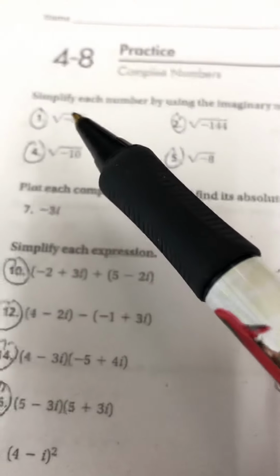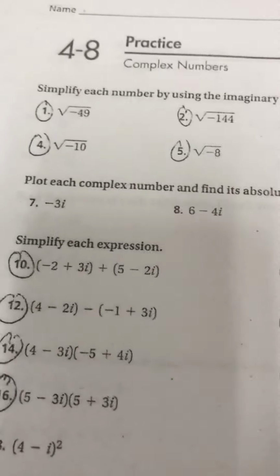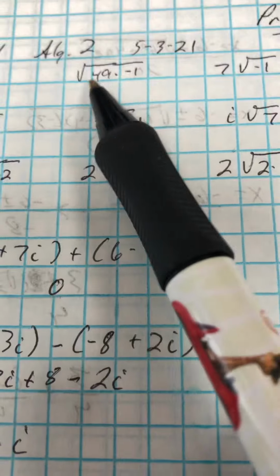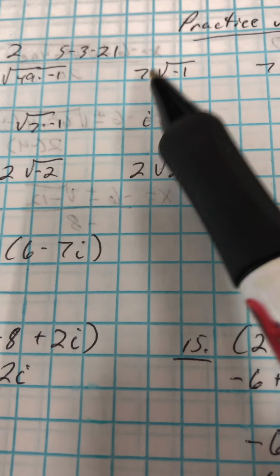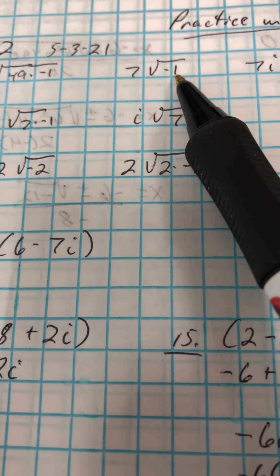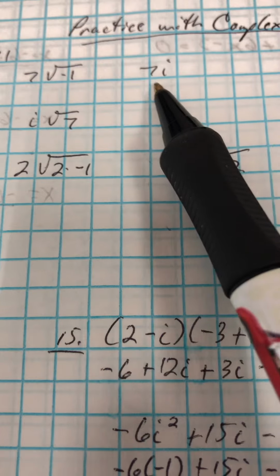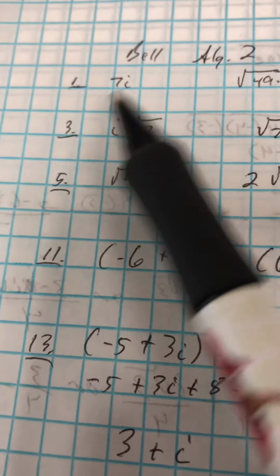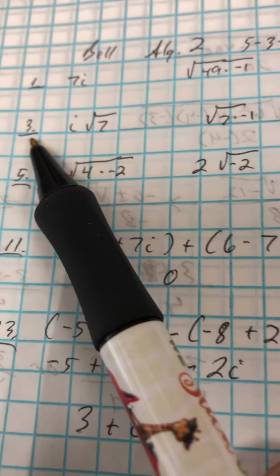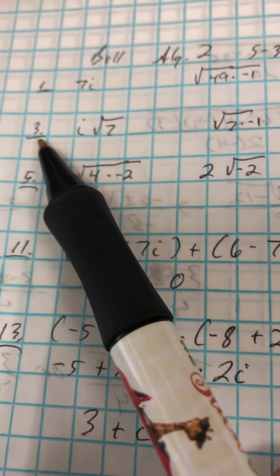So let's take a look at number 1. We have the square root of negative 49. I can break that up into the square root of 49 times negative 1. The square root of 49 is 7. I still have the square root of negative 1 underneath the square root bracket. The square root of negative 1 is i, so I end up with 7i. 7i is my answer.